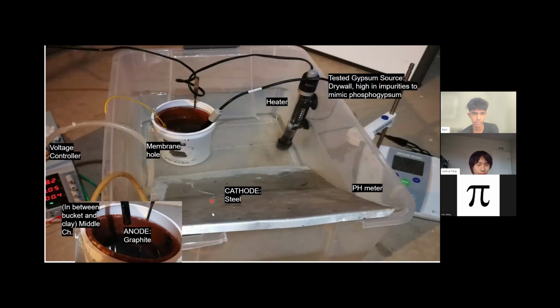Here's our final cell design. As you can see, we have an adjustable voltage controller, and we use a large cathode to maximize the current efficiency and minimize resistance. We use an anode made of graphite, which can resist corrosion in highly corroding environments. Additionally, the cell is heated to provide less resistance, and pH is constantly monitored, so we can track the progress of the cell as it's going. It's also three-chamber.